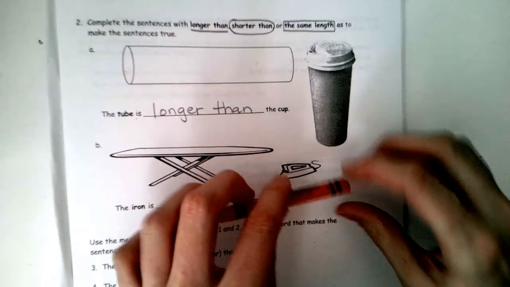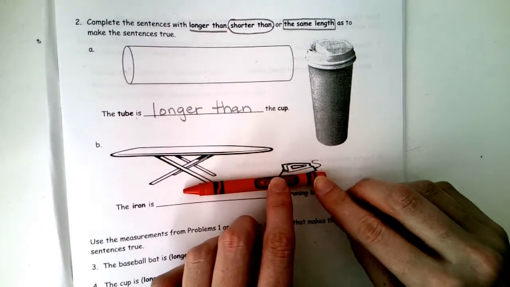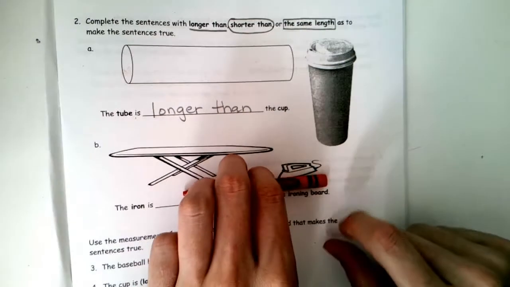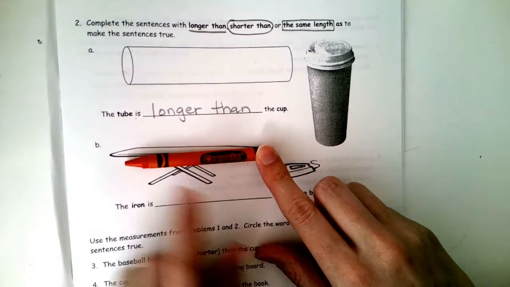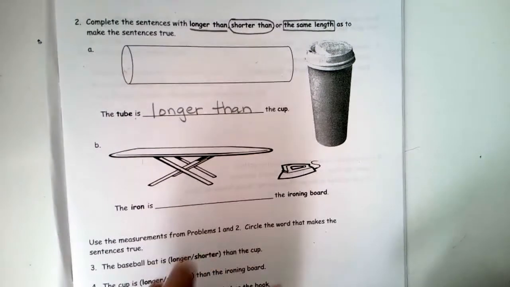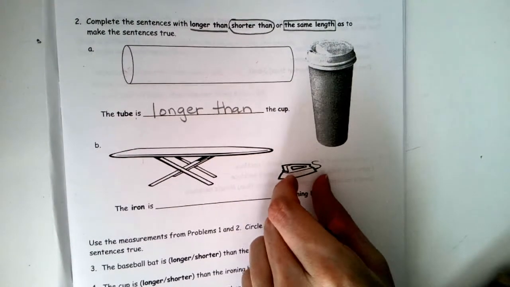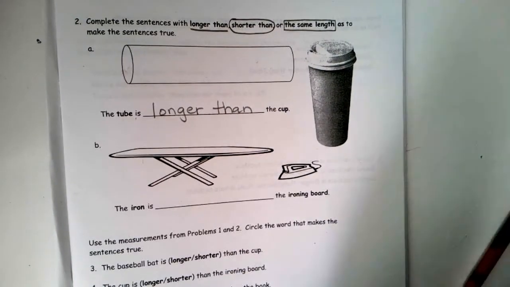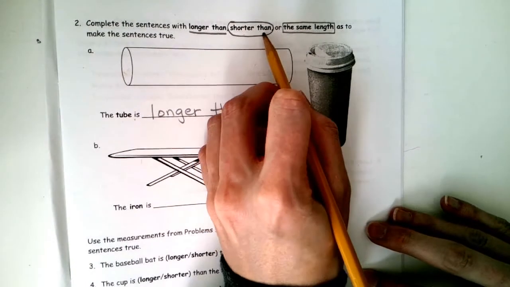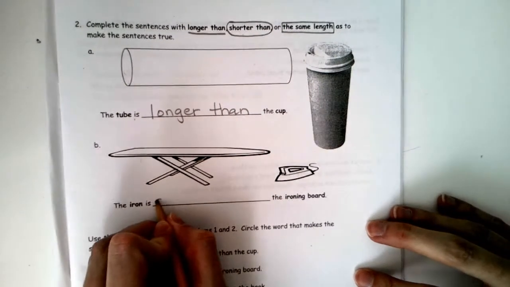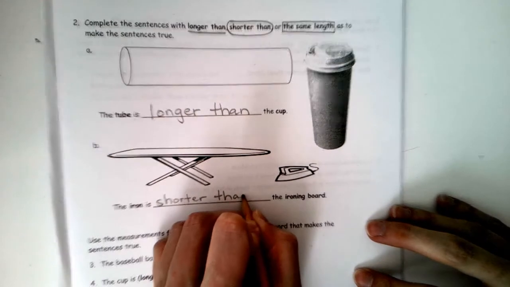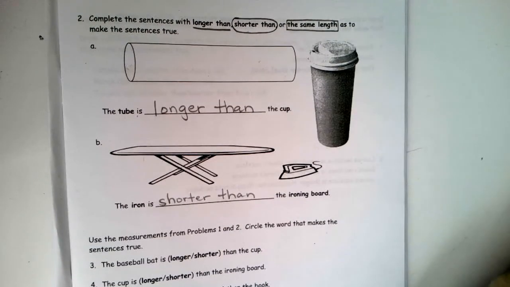So the iron, if I line it up with my endpoint here, I see that the iron is way shorter than my crayon. And if I line it up here with the ironing board, I see the ironing board is longer than my crayon. So that must mean that the iron is shorter or longer than the board? It is shorter than. Go ahead and use those words to write on the line. You will have to write neatly and maybe a little bit smaller than you're used to to fit it all there.